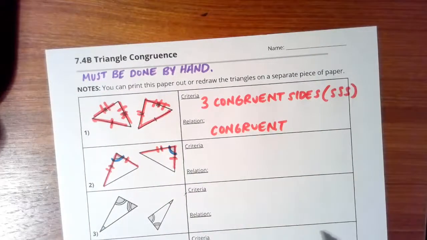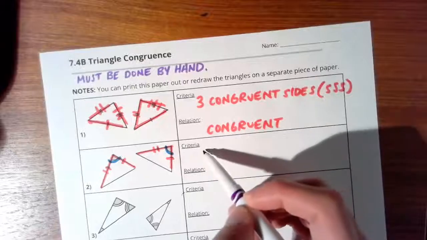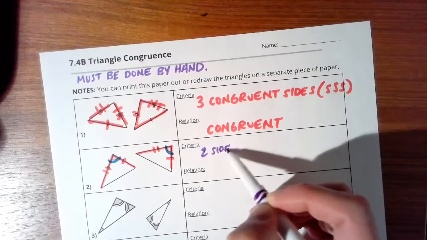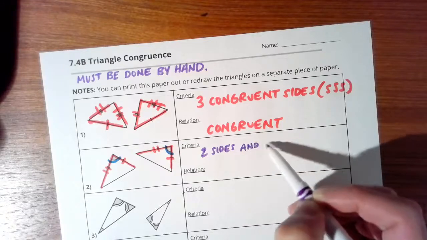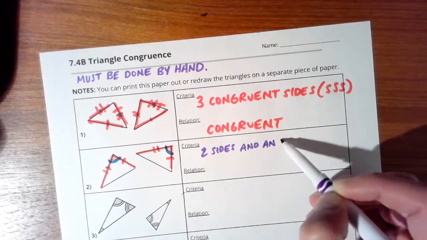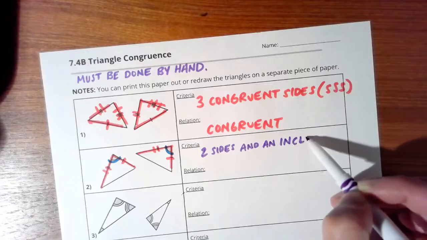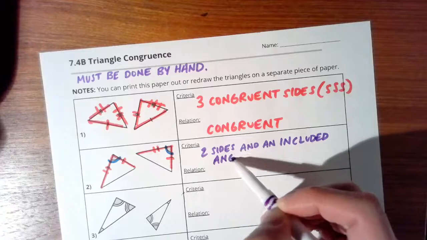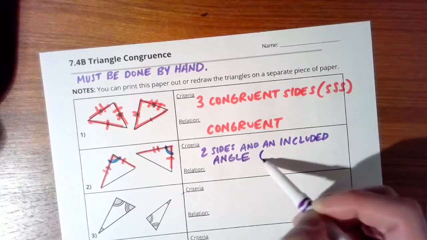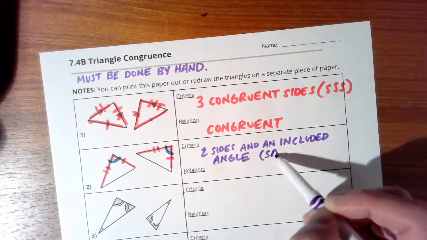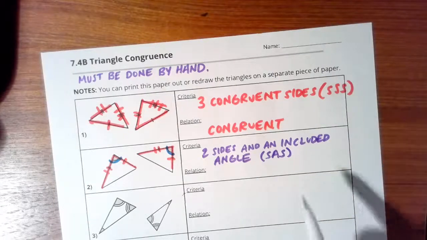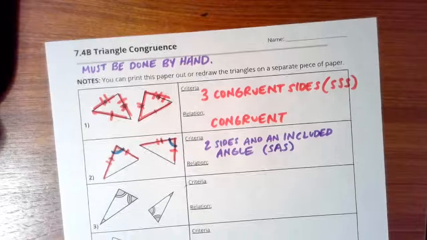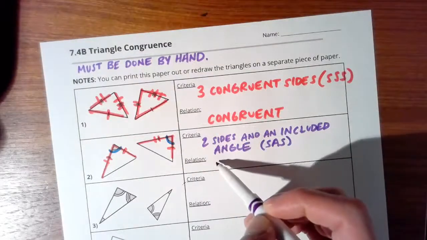So in this case, the criteria is two sides and an included angle. And that we say as SAS, or side angle side, because the angle's in between the two sides. When you have that information, that is enough to prove that the two triangles are congruent.